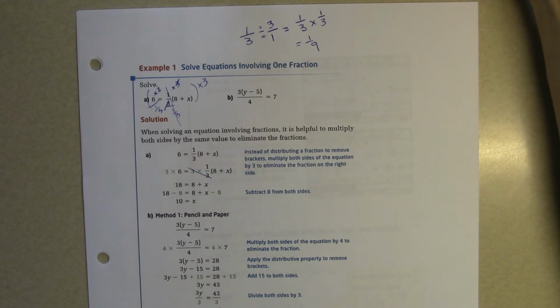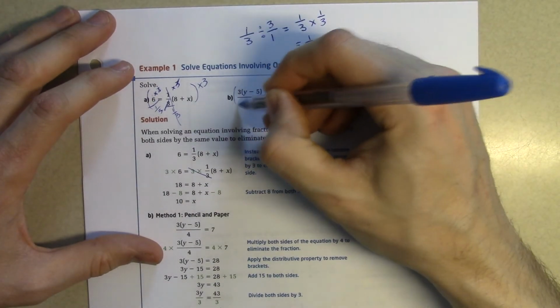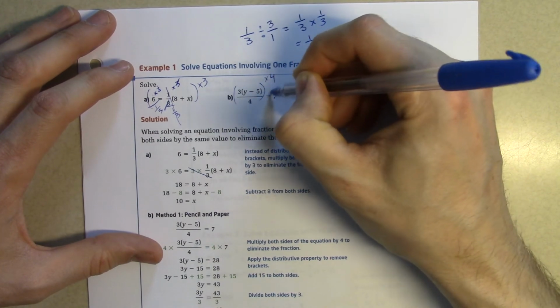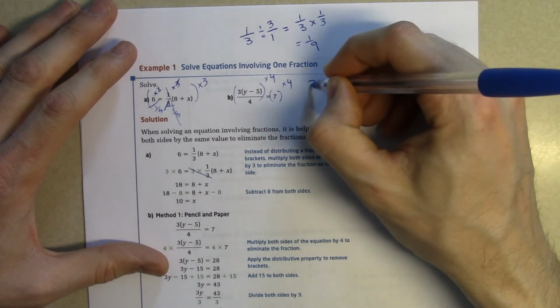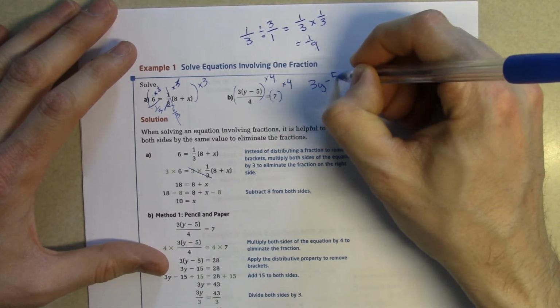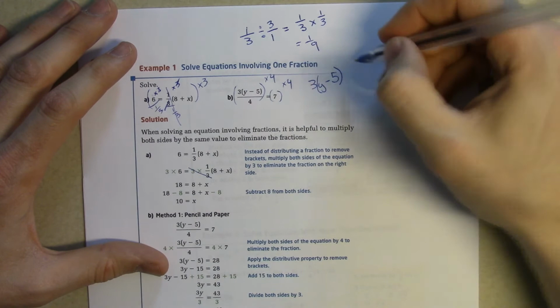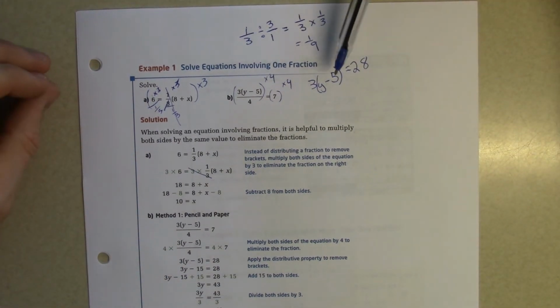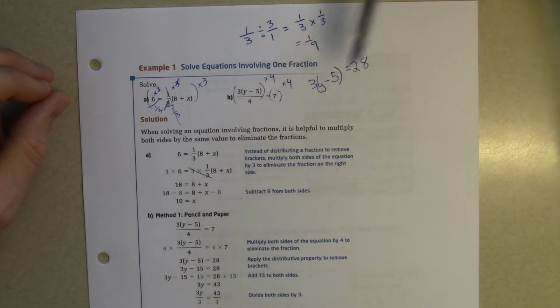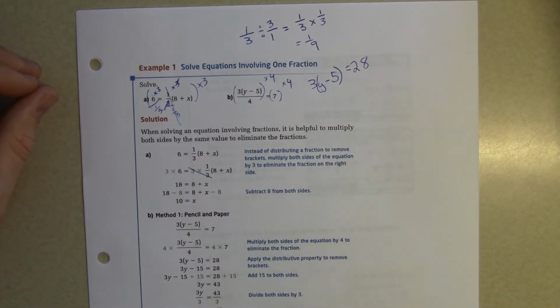So you're going to multiply them by 4 for the fraction. Good. So what's that give me? 3y minus 5 equals 28. Okay, careful now. You said 3y minus 5. That would have been wrong. It's 3 times y minus 5. Oh. Right? Okay. So what's next?